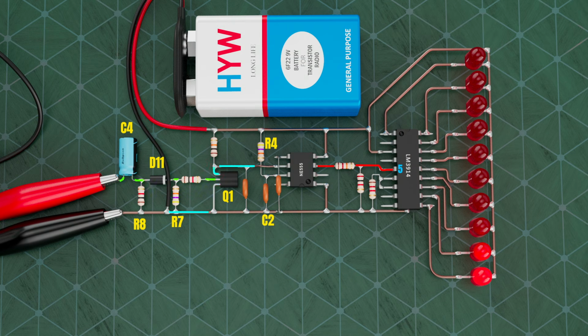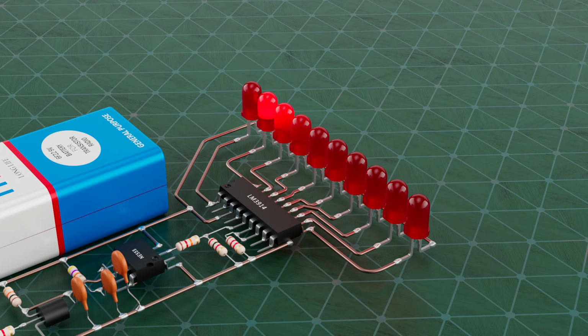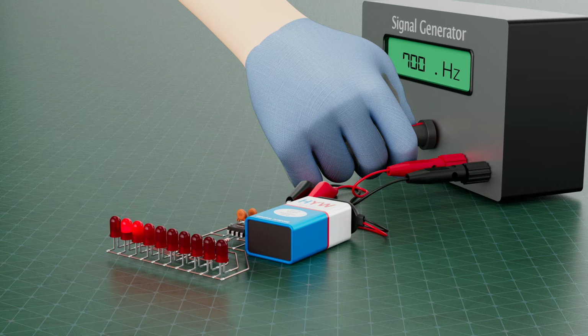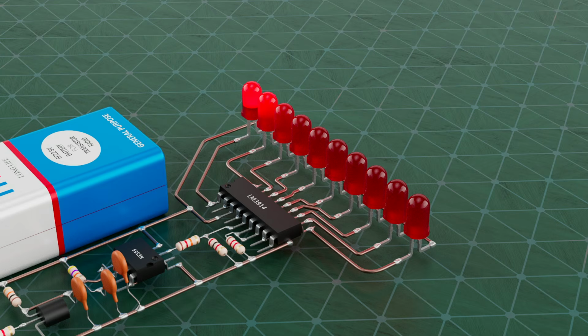Now, the LM3914 is operating in dot mode. Pin 9 is left floating. In this mode, only one LED glows at a time. As the frequency increases from 10 Hz towards 6 kHz, the glowing dot moves upward, from LED 1 all the way to LED 10. As frequency drops, the dot moves back down.